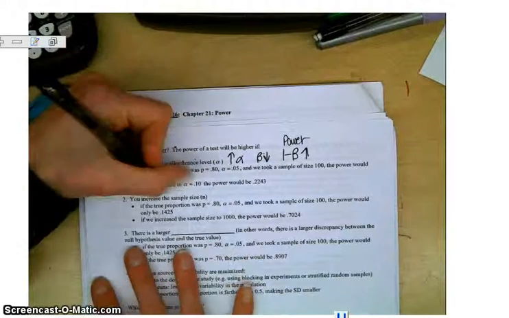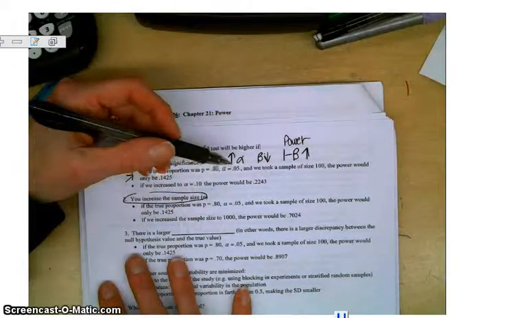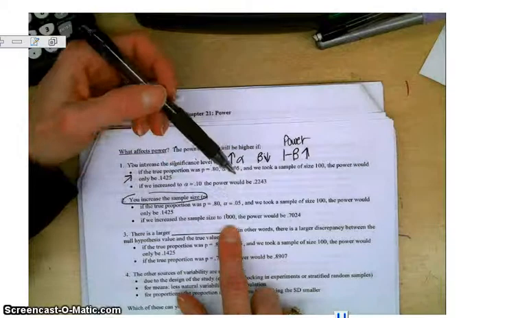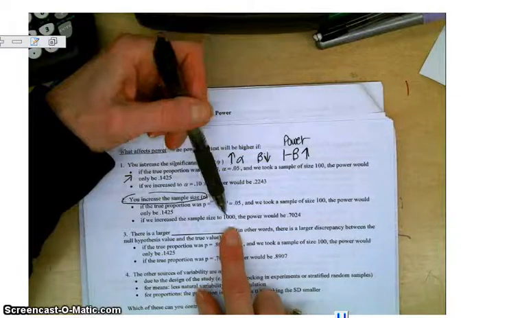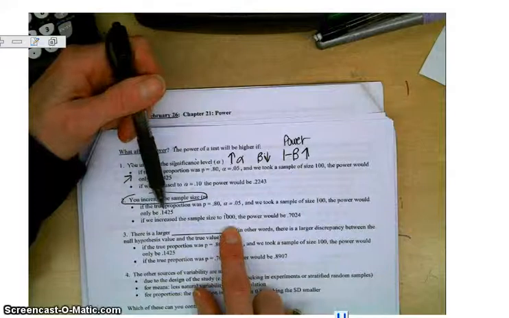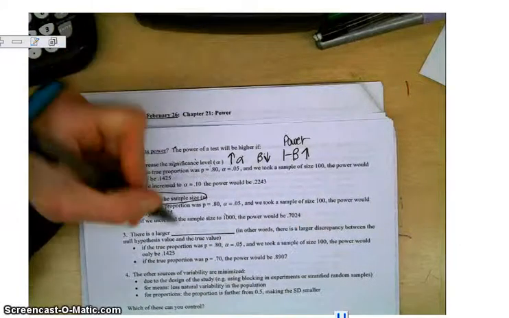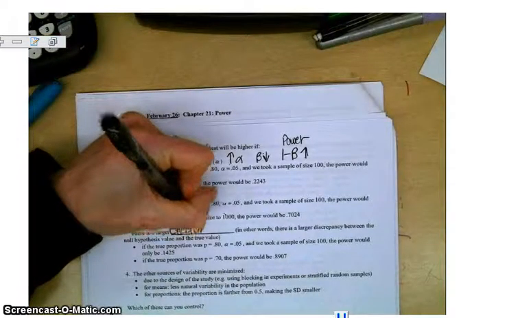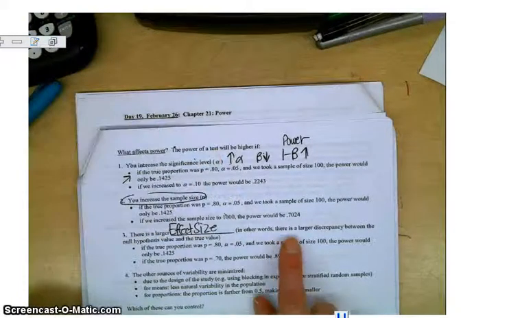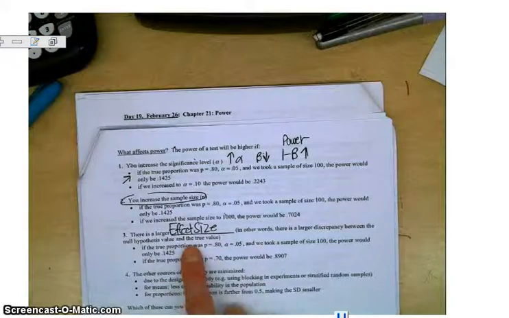The other thing you can do is increase the sample size. I can ask more people, and that has an even bigger effect. Notice in changing the sample size from 100 to 1,000, you change the power from 14% to 70%. There is a larger effect size. In other words, there is a larger discrepancy between the null and its true value.